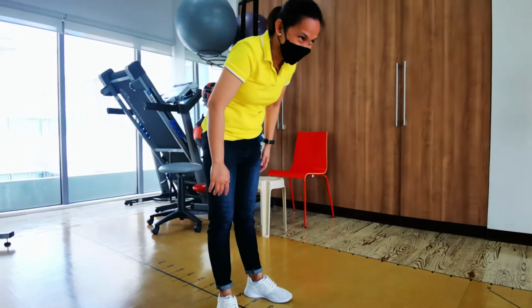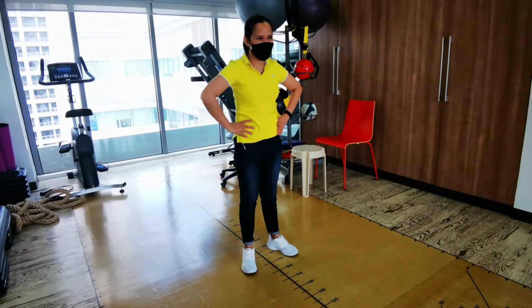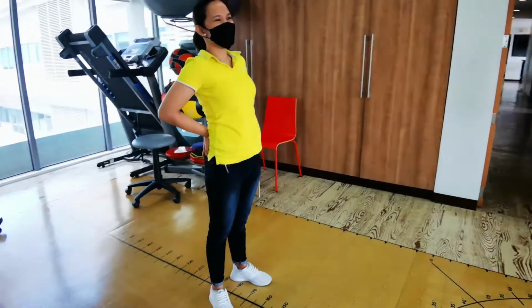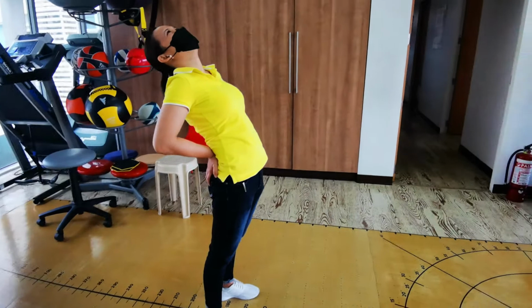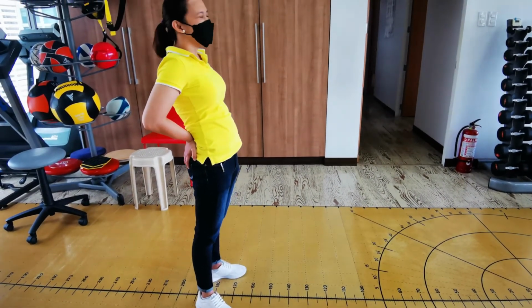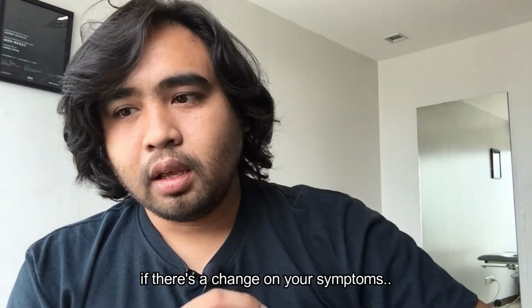Then coming back up, slowly extend your back by placing both hands on your butt cheeks and bending backwards, and check if your symptoms increase or not. If your symptoms increase or decrease, there's a high chance that the foot pain you feel is related to your back.